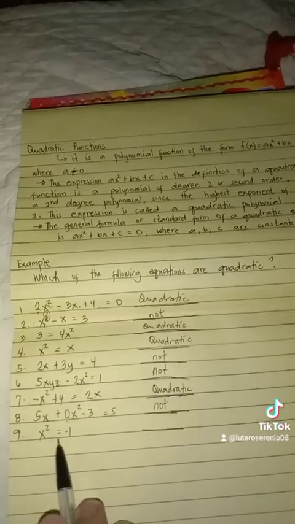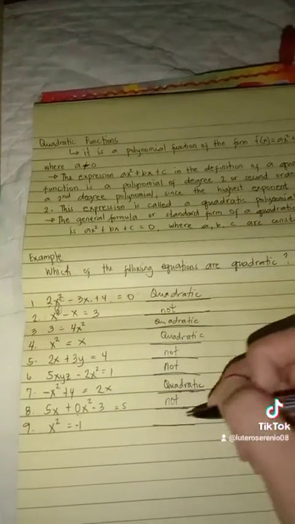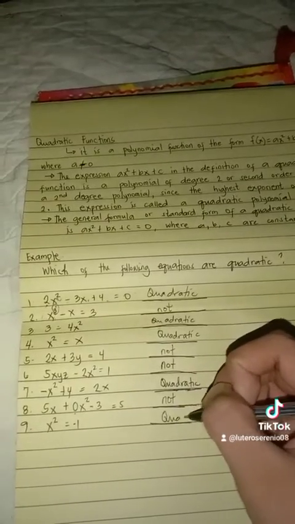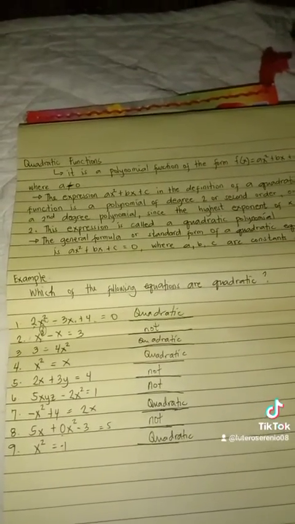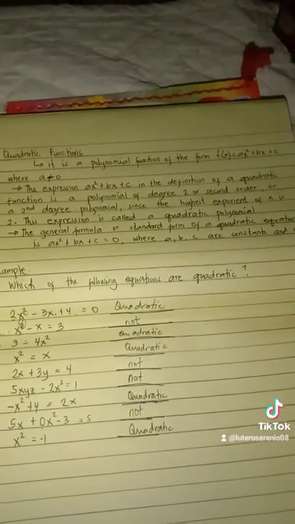Next, x² = -1. Since it is raised to 2, it is a quadratic. On our next video, we will discuss the 4 steps in solving quadratic functions.